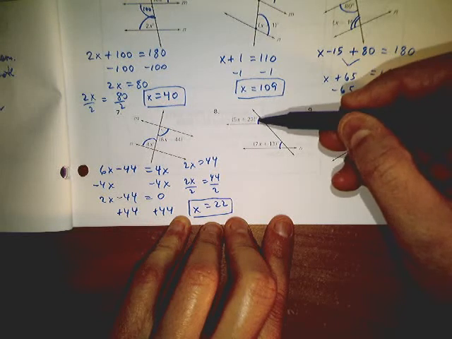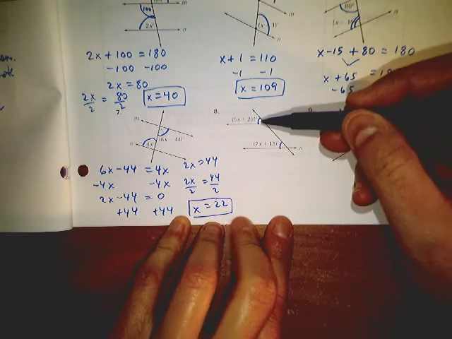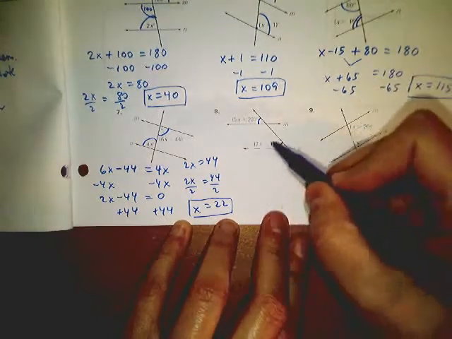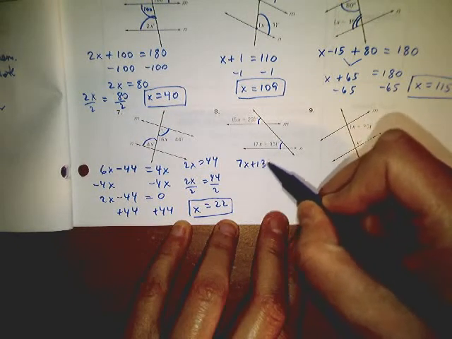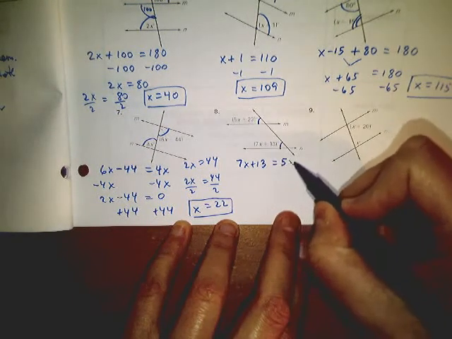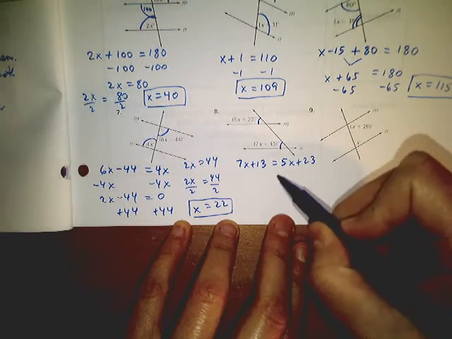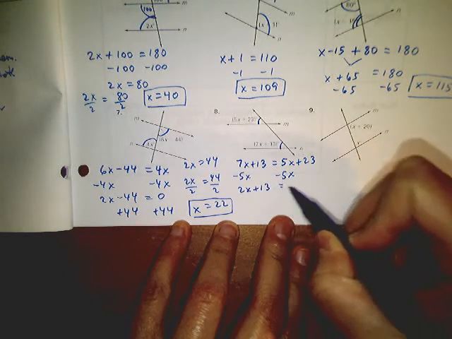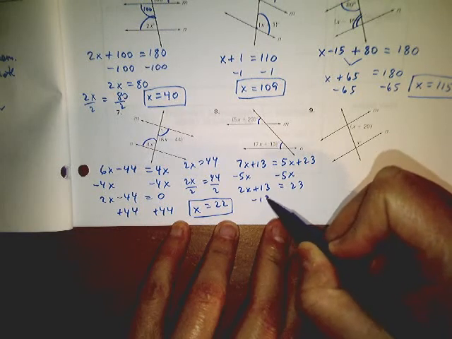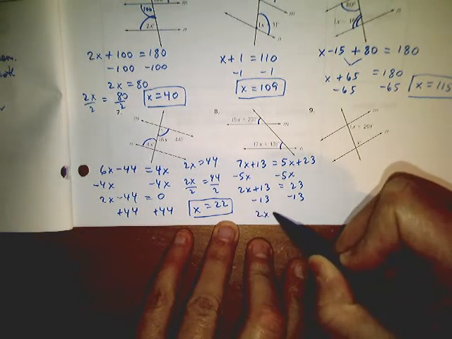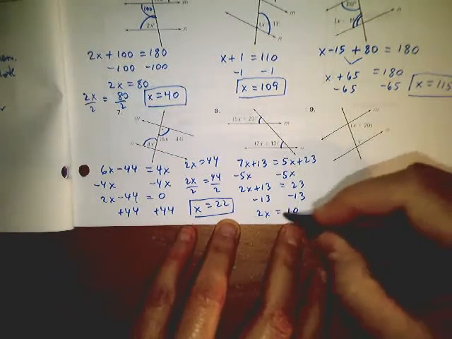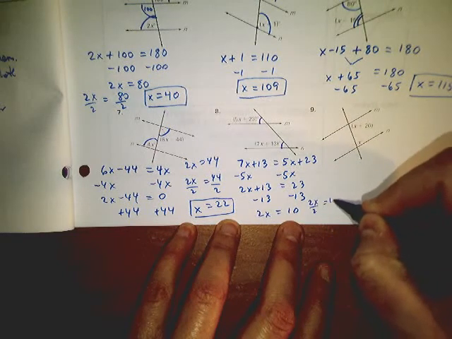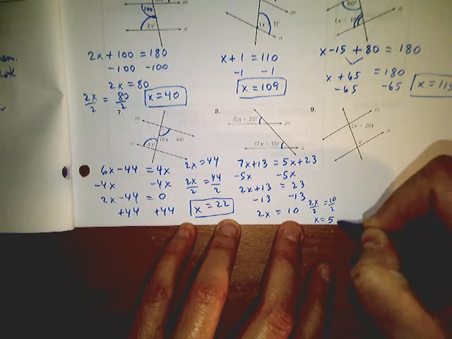Each of these angles is in the upper left-hand corner of the intersection that it's connected to. So that is a congruence relationship. So I can say that this angle down here, 7x plus 13, would be equal to this angle up here, 5x plus 23. So I'm going to subtract 5x on both sides, which gives me 2x plus 13 equals 23. Then I'm going to subtract 13 on both sides, which gives me 2x equals 10. And then if I divide both sides by 2, x equals 5.